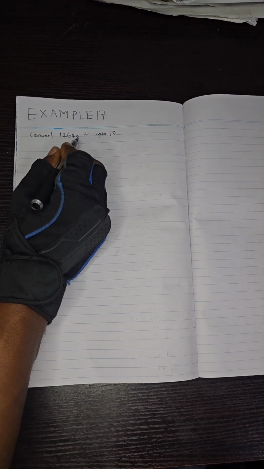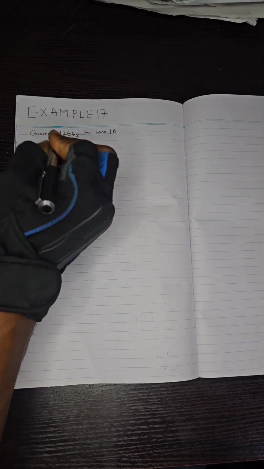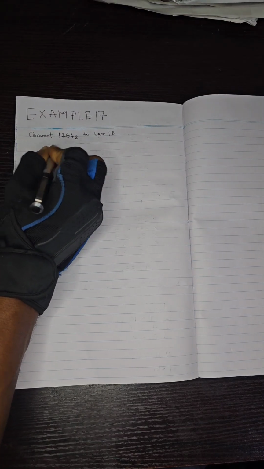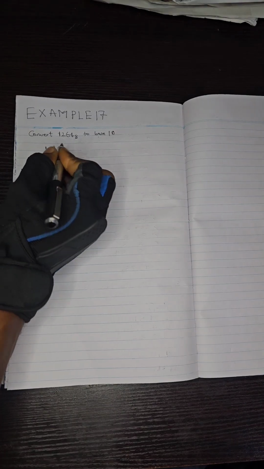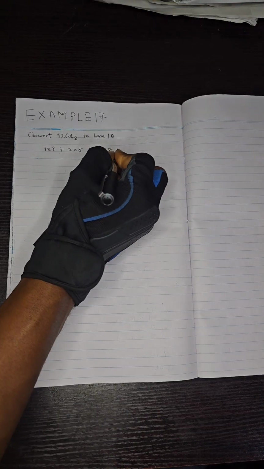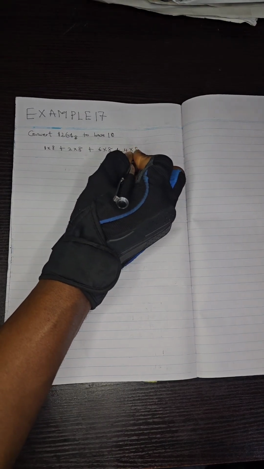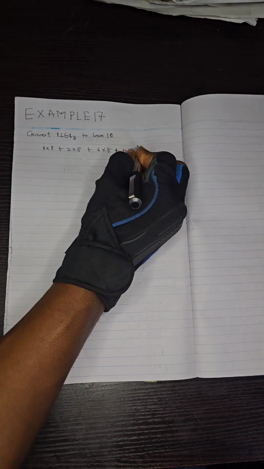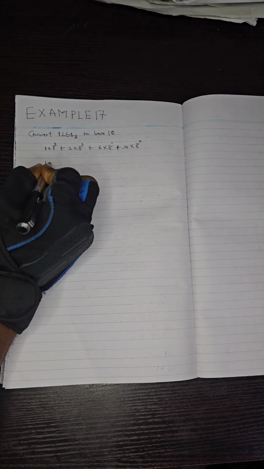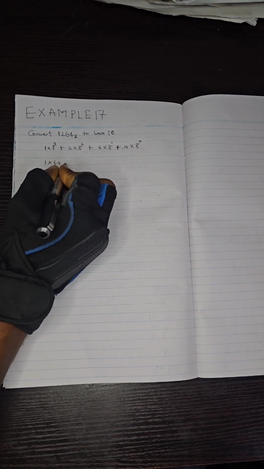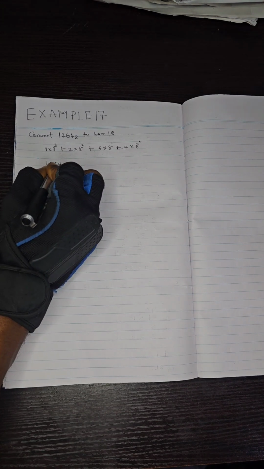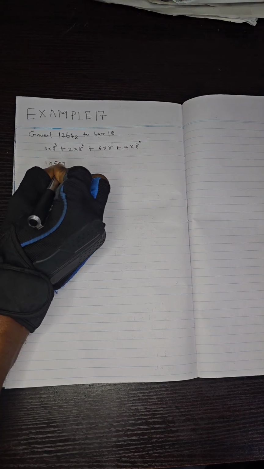So let's go to example 17. We are going to convert 1, 2, 6, 4 in base 8 to base 10. Remember what I said? Each of the digits multiplied by the base. So 1 times 8 plus 2 times 8 plus 6 times 8 plus 4 times 8. So from the unit side, 0, 1, 2, 3. So what you now have is 1 times 64. Am I getting it? No, not 64. 512. 8 raised to power 3 is 8 times 8 is 64, 64 times 8 is 512.